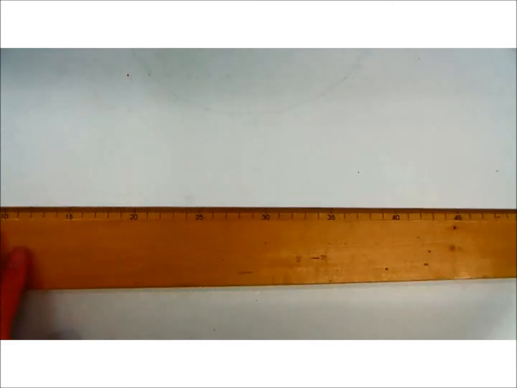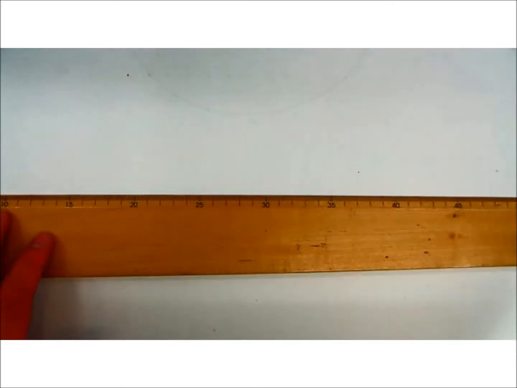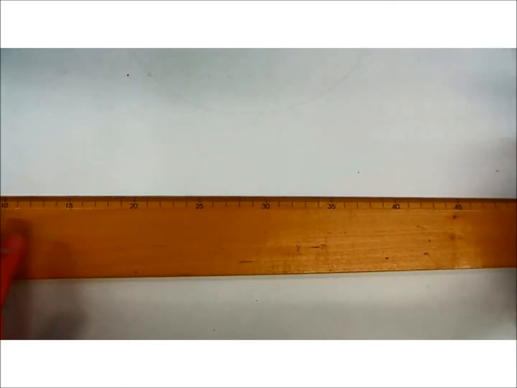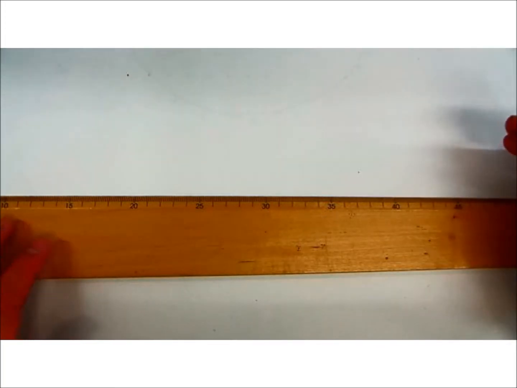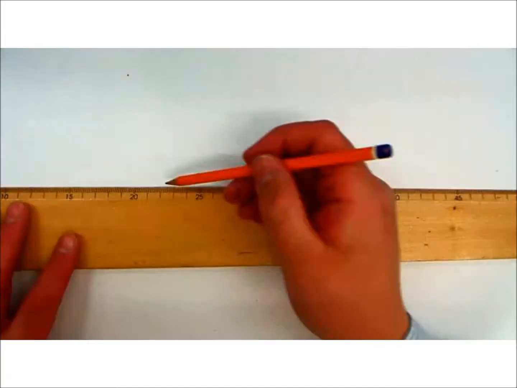So this is a linkage question, and what you need to do first and always is draw what's given. They're giving you the measurements for the OP line and the PQR line, so draw that in first.